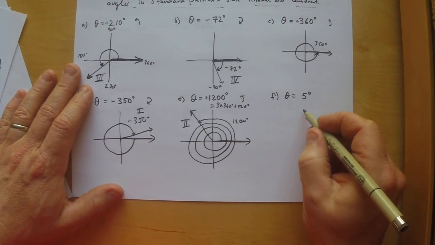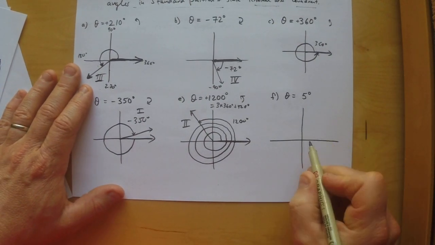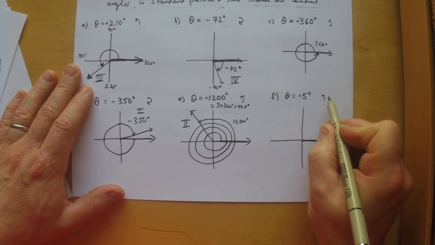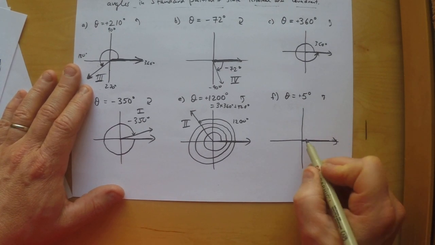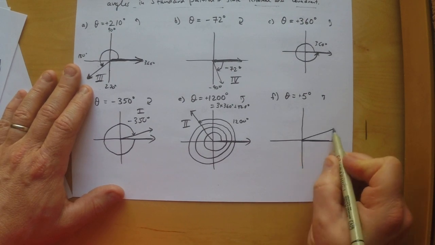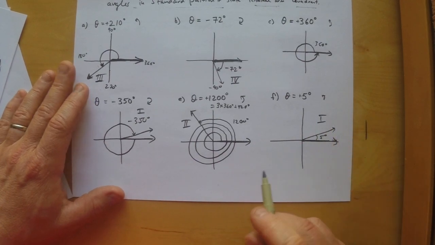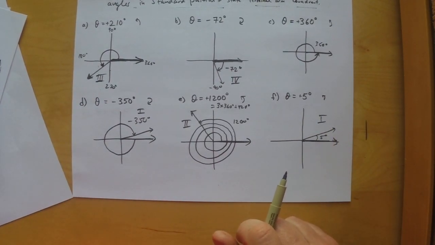Okay, last one here. 5 degrees, almost so easy it's hard. So you draw that XY plane, start here, positive, goes counterclockwise. And 5 degrees, just a little wedge right there. Done. And where did I end up in? Quadrant number 1. All right.